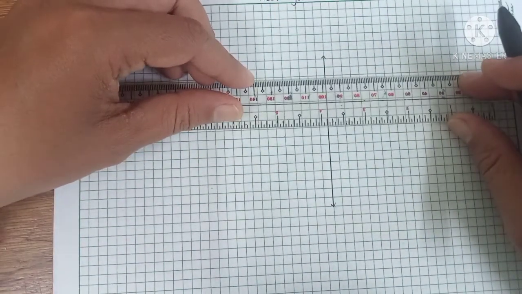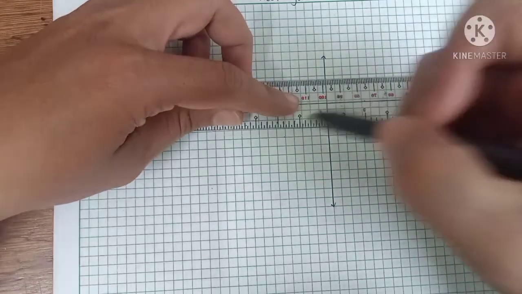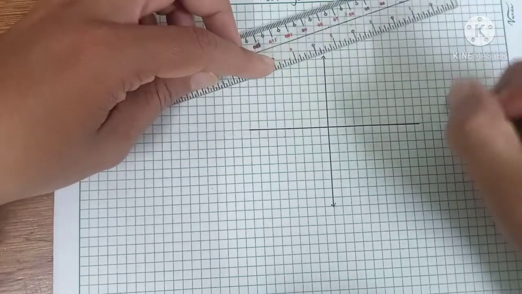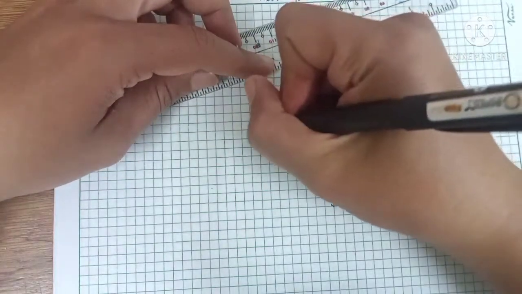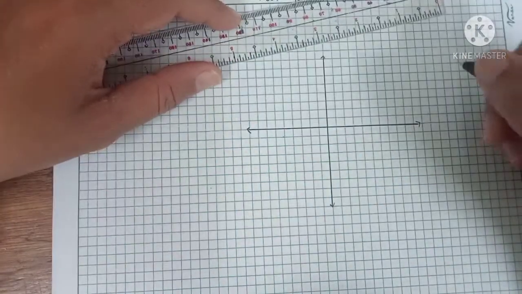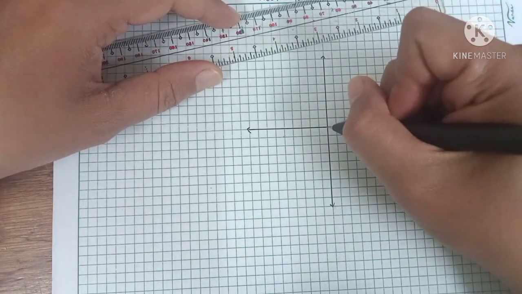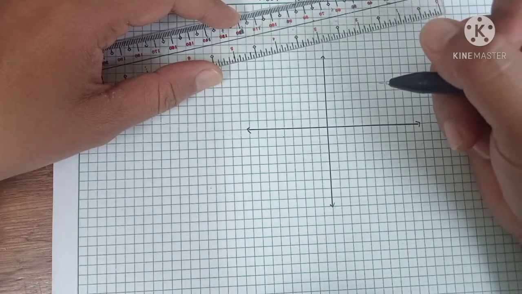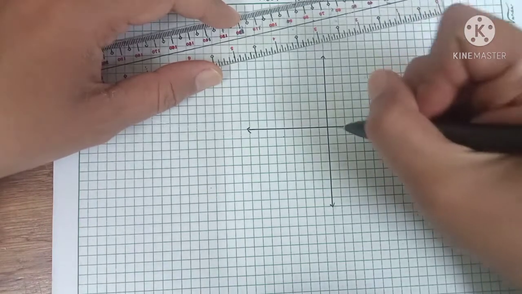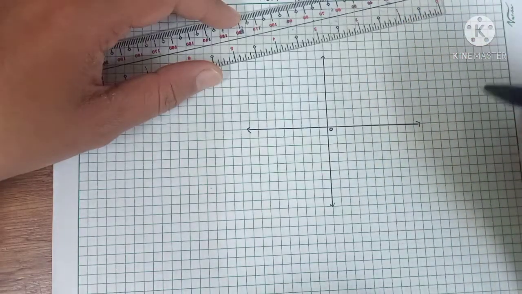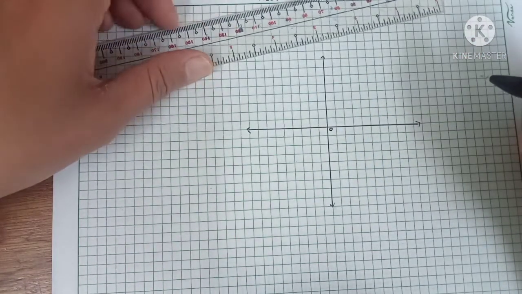Here we're going to draw a horizontal line that intersects at a point called the origin. This point of intersection is called the origin, and the origin has a reference of 0, meaning it is 0 there.